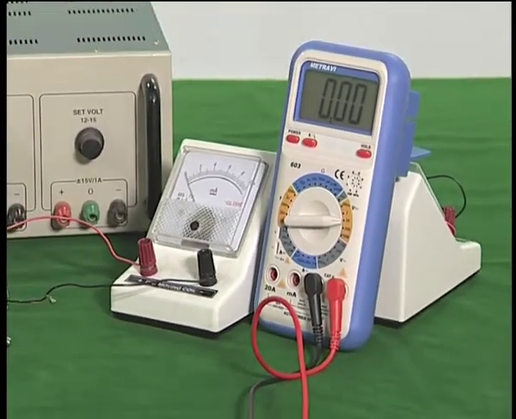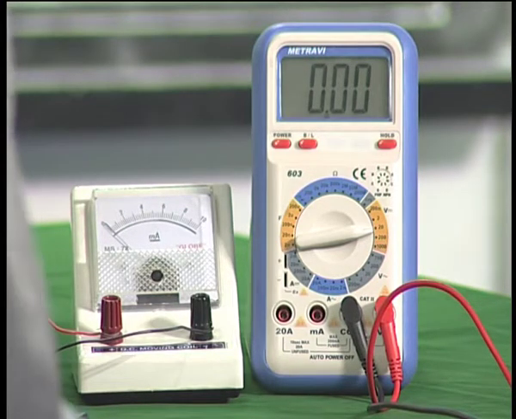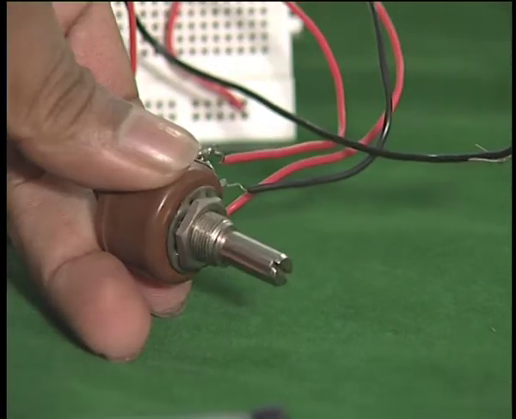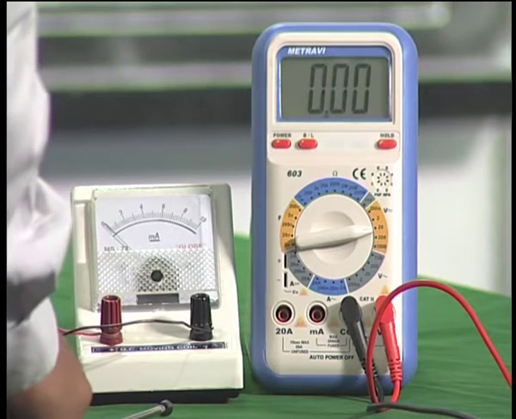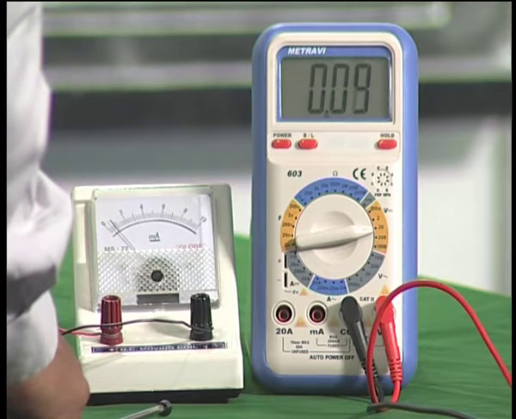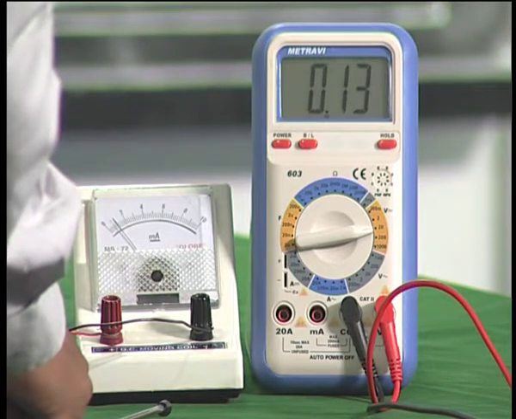Now I have kept my gate source voltage in the 0 position, and let us now concentrate on the voltmeter and the current meter as I change the VDD, the drain source voltage. So you only see the meters. I am going to change the voltage. You see the voltage is increasing, it is about 0.1 volt, and correspondingly the current is also increasing.